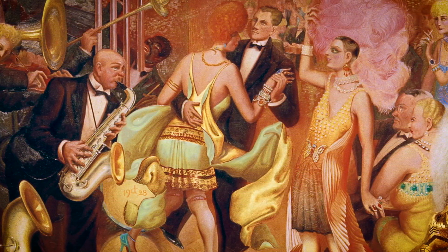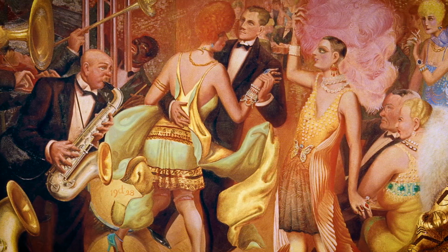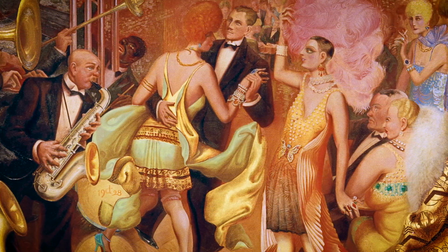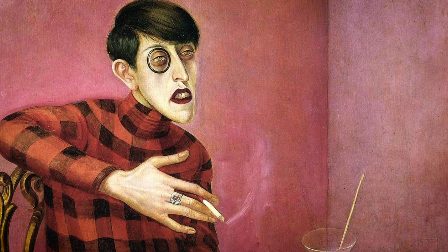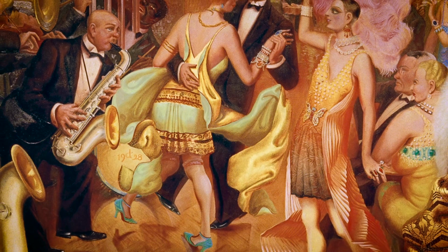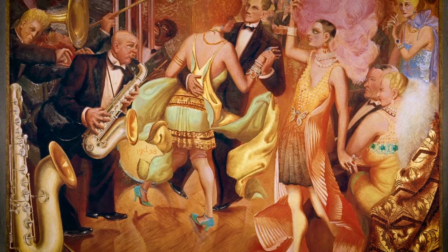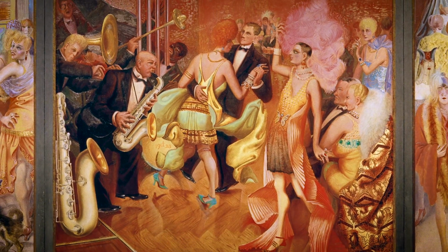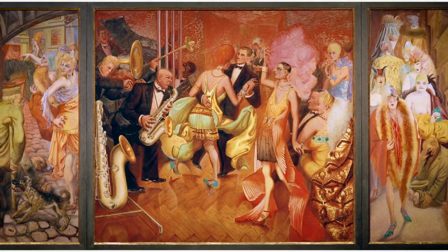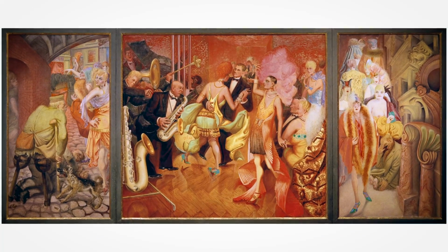As a band plays jazz music, the wealthy dance in a vividly colored room, just like in Sylvia von Harden's portrait. But this image, the red room in which people are partying, is only half of the artwork. In fact, Metropolis is a modern triptych.